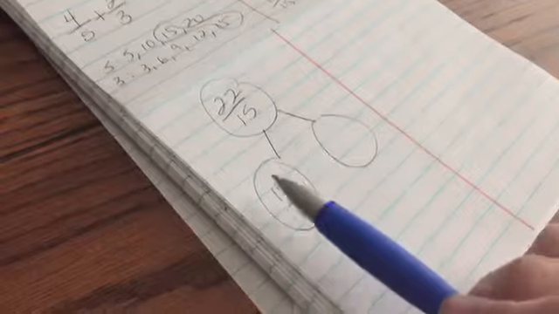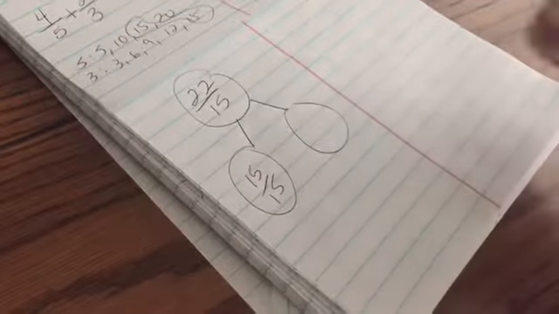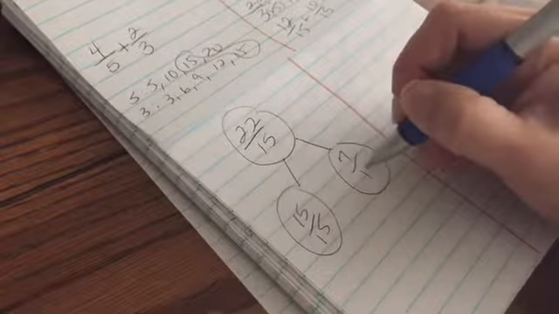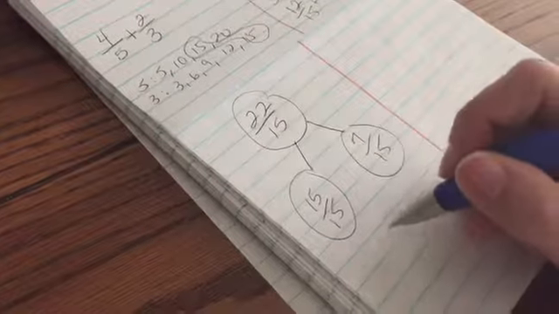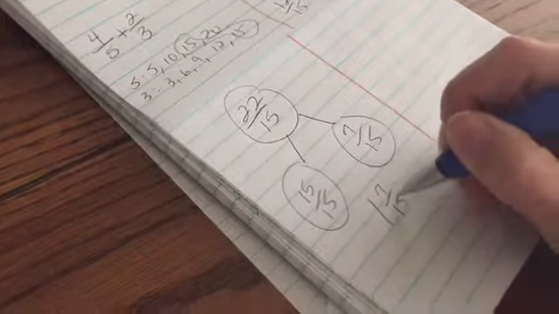Okay, so if you took 15/15 out of here, you're left with 7/15. So therefore your answer is 1 7/15.